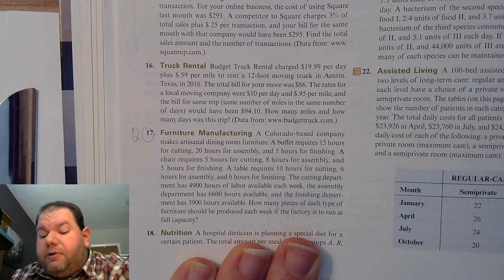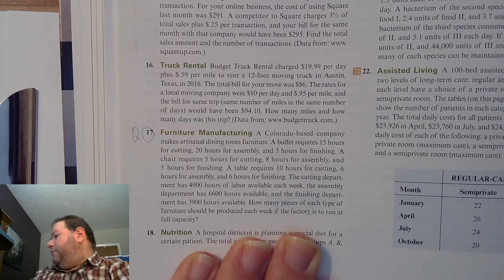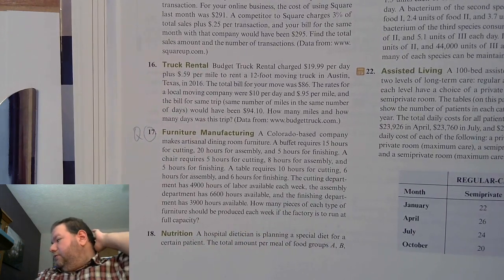The cutting department has 4,900 hours of labor available each week. The assembly department has 6,600 hours available, and the finishing department has 3,900 hours available. How many pieces of each type of furniture should be produced each week if the factory is to run at full capacity?